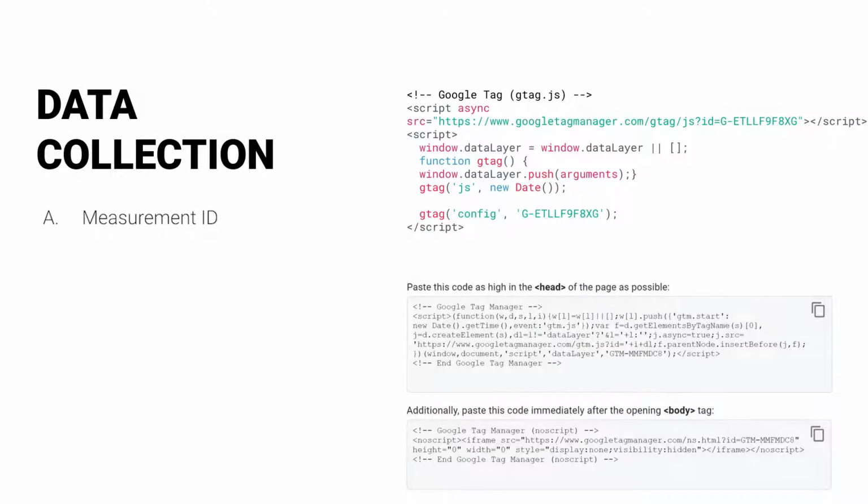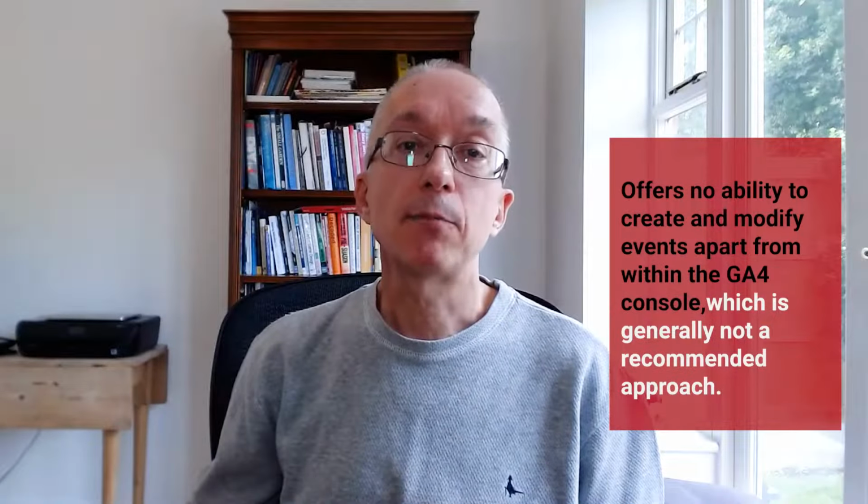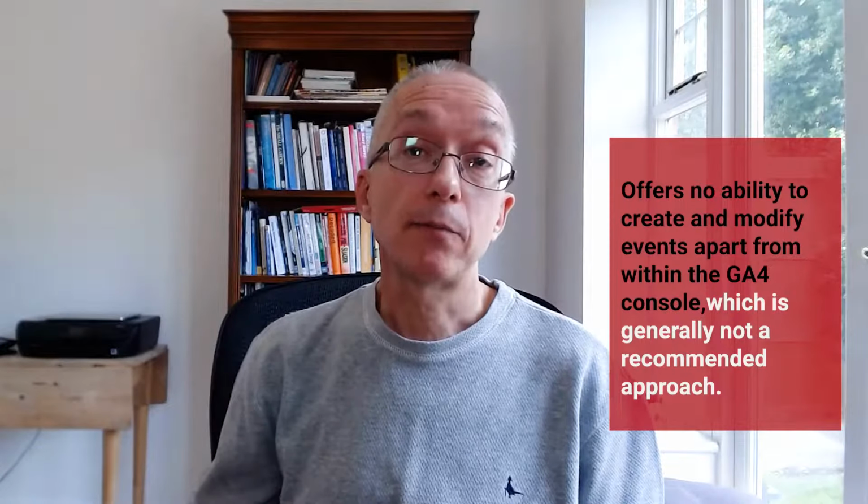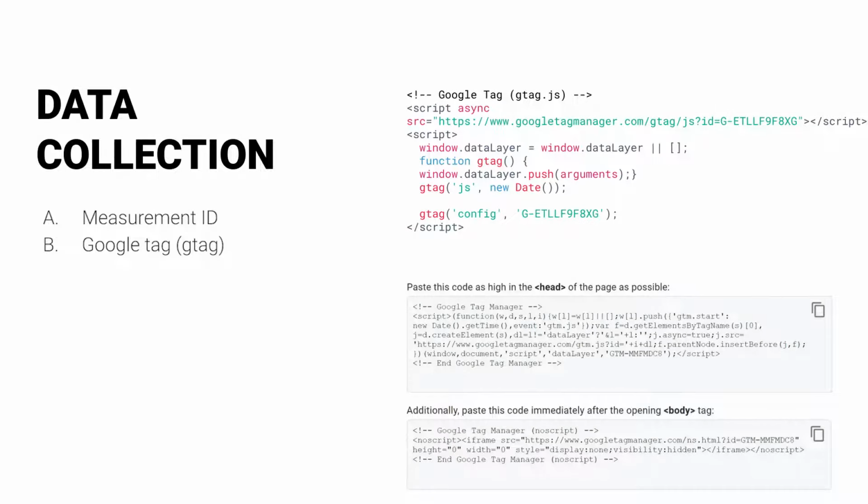Adding the GA4 measurement ID to the site is the simplest method of tracking, but offers no ability to create and modify events apart from within the GA4 console, which is generally not a recommended approach. Using GTag offers a more advanced approach, as this allows you to also track other Google tags, such as Google Ads. This is not a flexible solution for a marketing analyst who wishes to create events on the fly. Google Tag Manager, on the other hand, is widely regarded as the best practice and most agile approach to implementation of GA4. This offers you a huge array of templates and opportunities for custom events and parameters with a minimum amount of hard coding on a website.